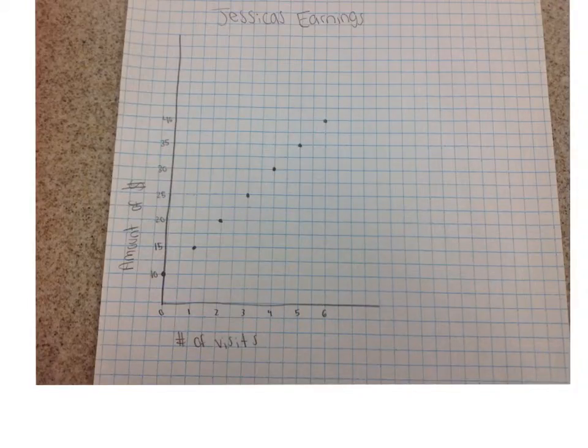Okay, so here is the graph, and on the x-axis is the number of visits that Jessica made to CJ's house, and here is the amount of money that Jessica made for every visit on the y-axis. And it is a linear line because it is a constant rate of $5 for every visit.